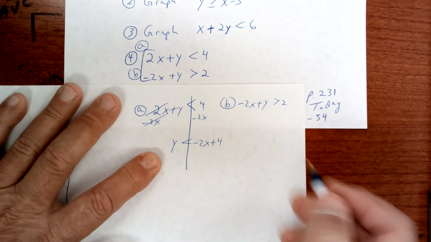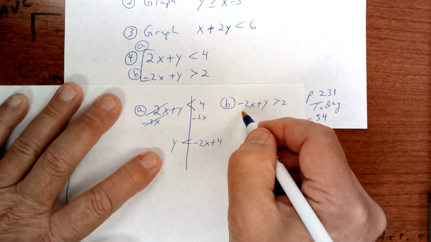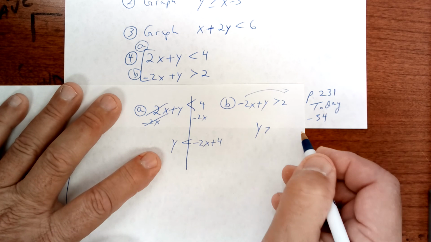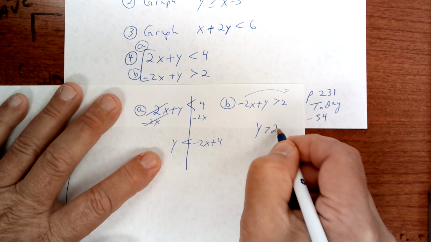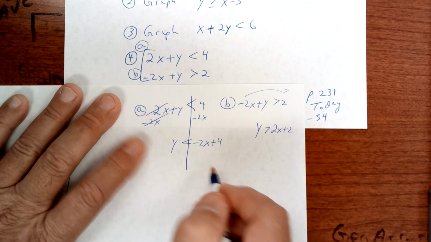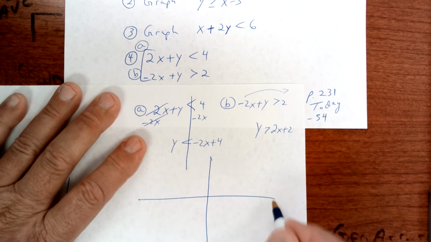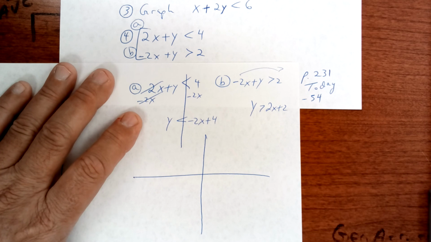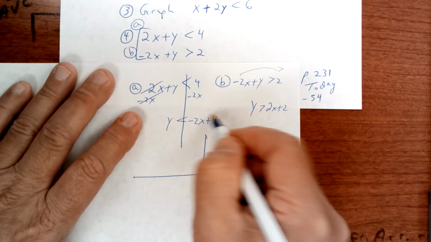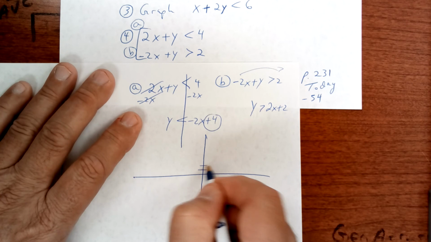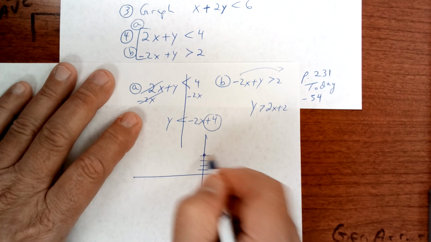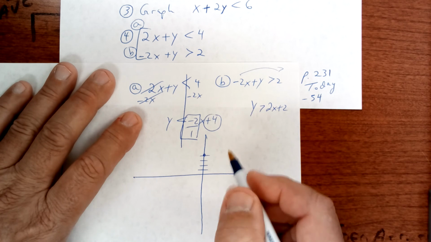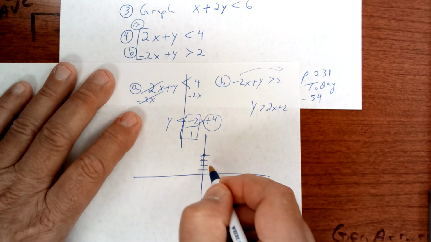This one right here, you're going to add 2x. So you're going to get y is greater than 2x plus 2. All right, now you're going to graph these. Watch how I do this and pay attention. So the first thing you do is you go to your y-intercept. So you go up 4. 1, 2, 3, 4 is right there. The slope here is in front of the x. So you're going to go down 2 and to the right 1.